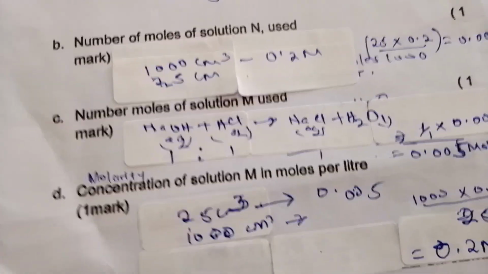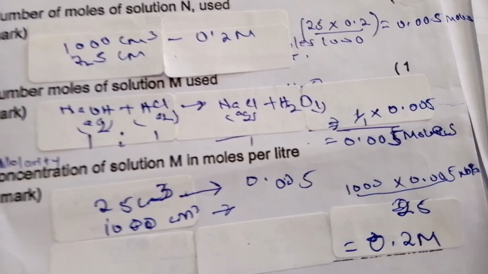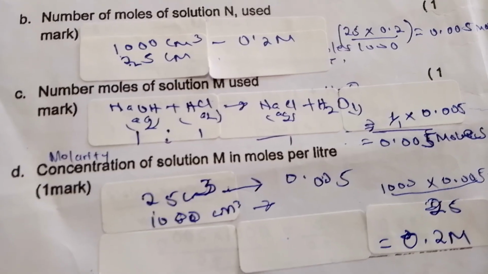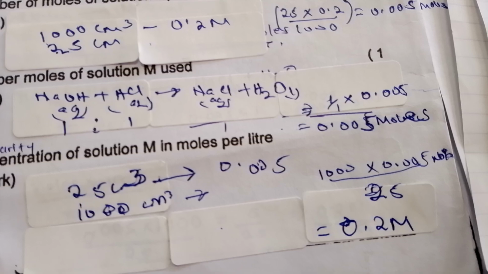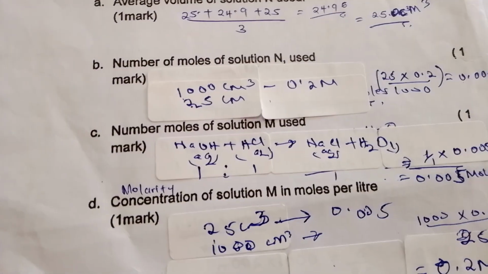The paper was sliding as I continued to calculate. So that's how it's supposed to be calculated. You take that 1,000 times 0.005 moles and then over 25 so that you can get 0.2 molar. So that's the concentration of solution M.